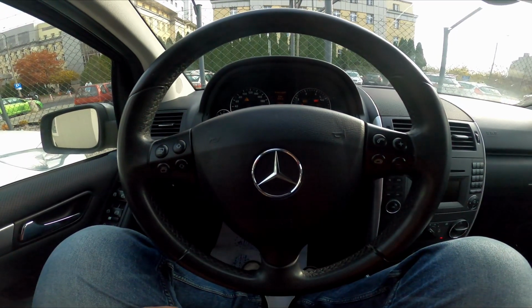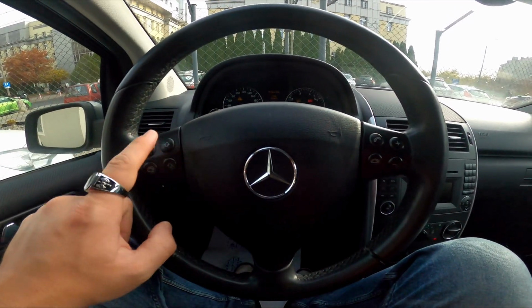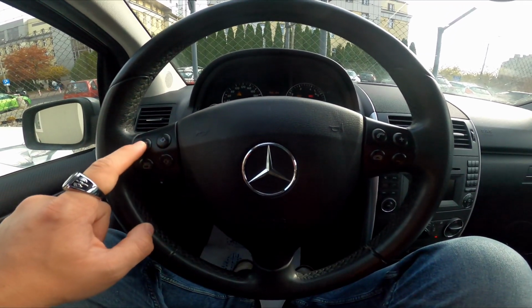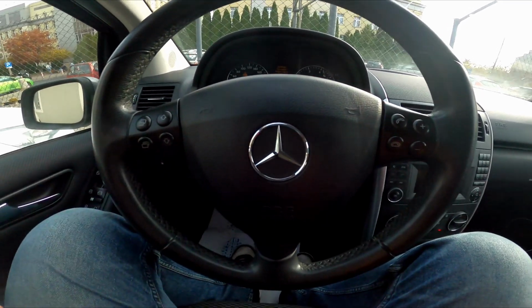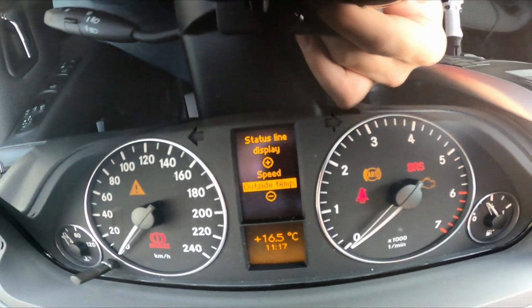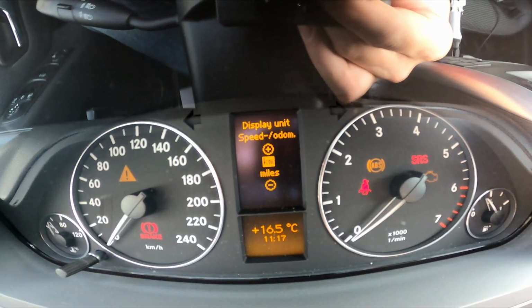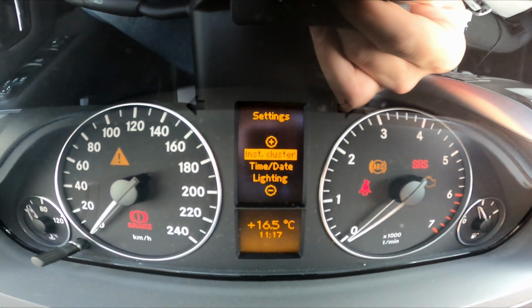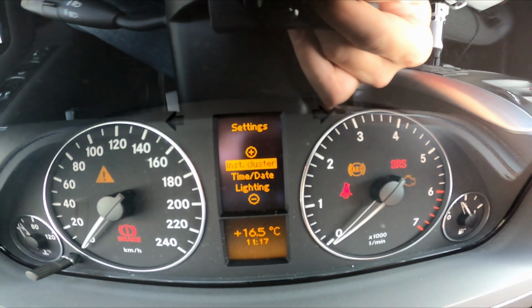In the beginning, take a look at the instrument cluster and navigate through using these 4 buttons. Press this button until you see settings. Now, scroll down, again down and again, and here select time and date.